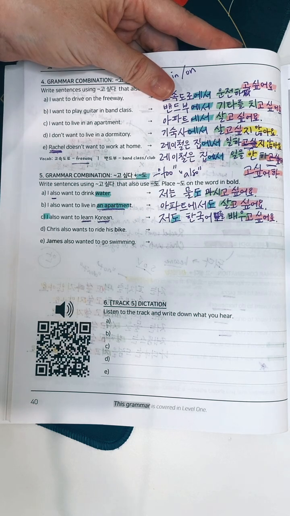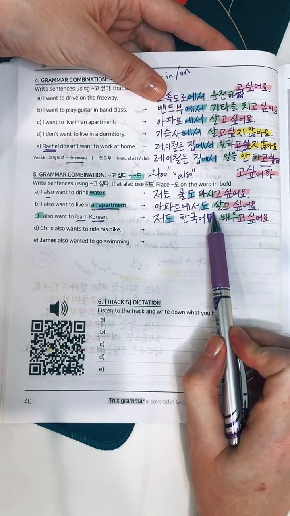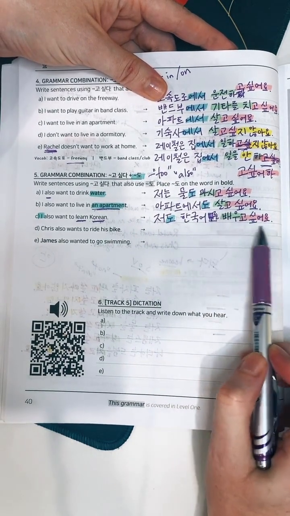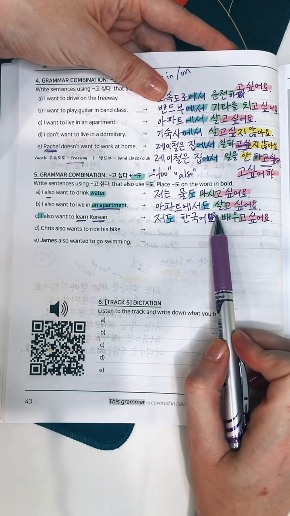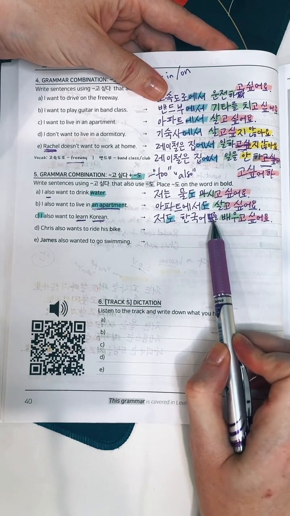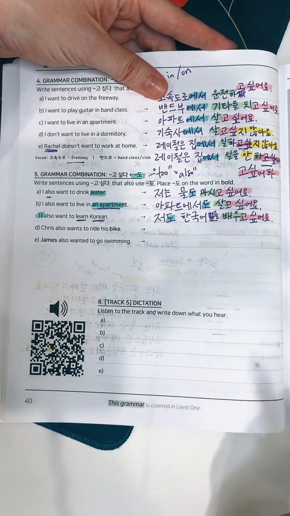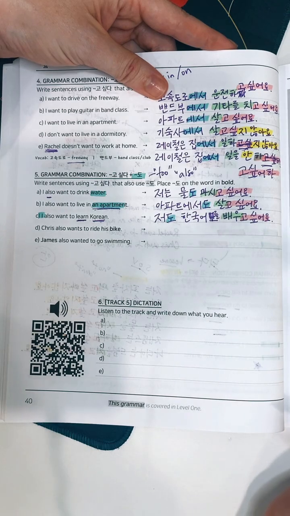감사합니다. Can we skip 를? Yes, you can. You can drop 를. You can just say 저도 한국어 배우고 싶어요. That's fine. It's a little bit more casual. The 를 is more correct for writing, but it is commonly dropped. You can skip it. Is there a rule in Korean to make 서 easier to say?